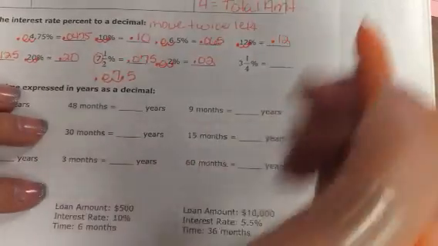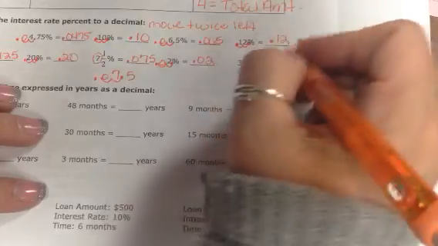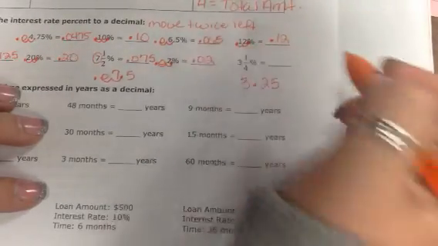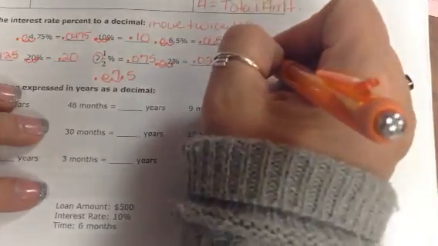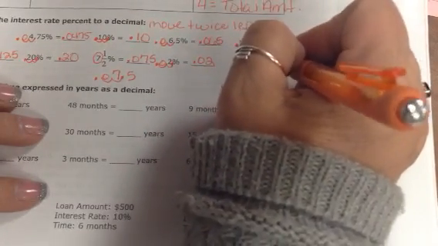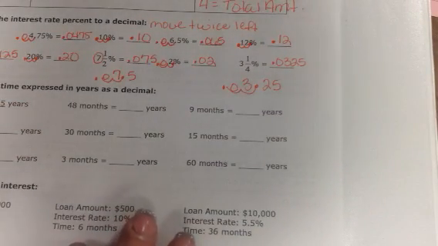And then we come to 3 1/4, so we're going to go 3.1 divided by 4 is 0.25. And we're going to say 1, 2. And so my decimal looks like that. Okay, check yours, make sure they match.